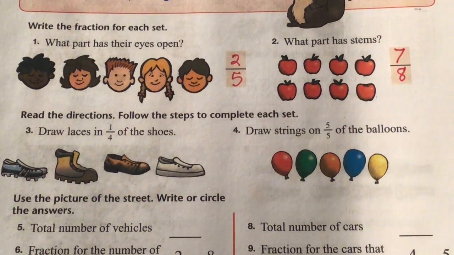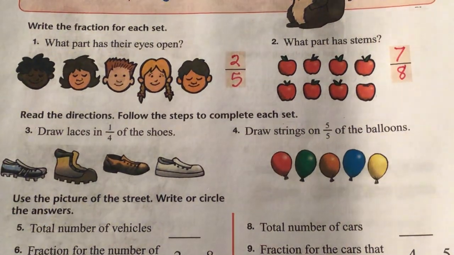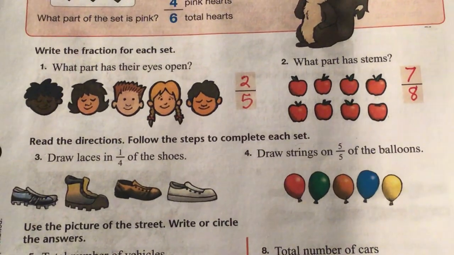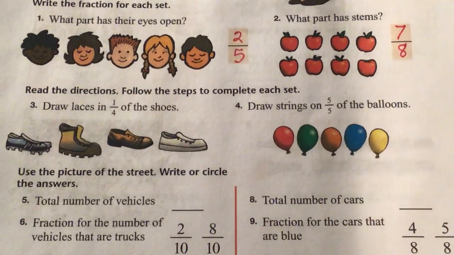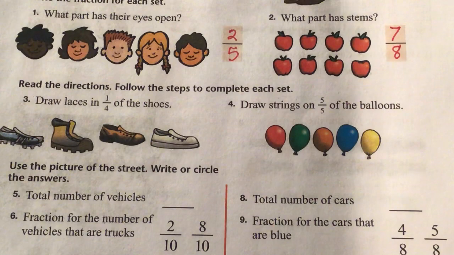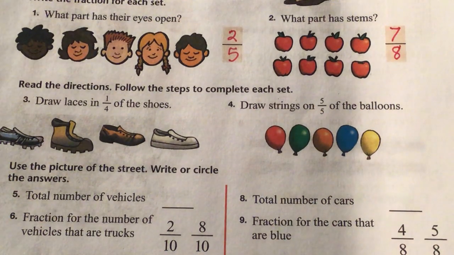For some of you, using fractions like this, you find that easier. Others may find it a little bit more confusing. The more we do it, the easier it will get. The next part, we get to do some drawing, which I know all of you like to do.